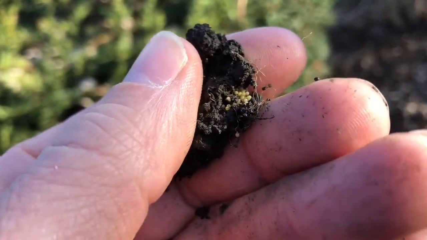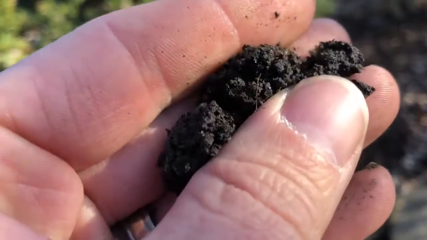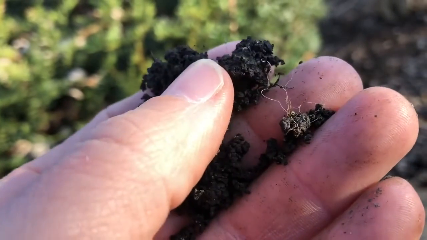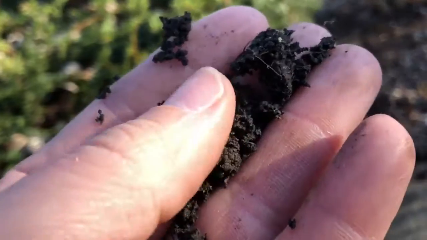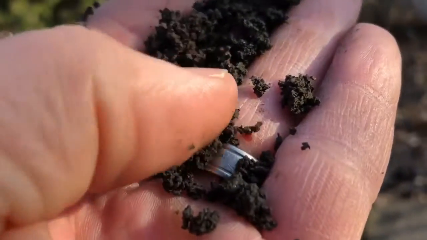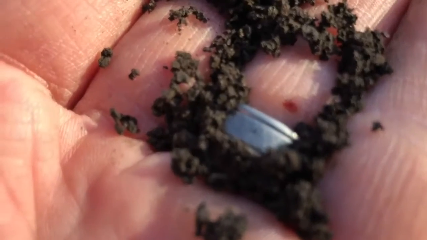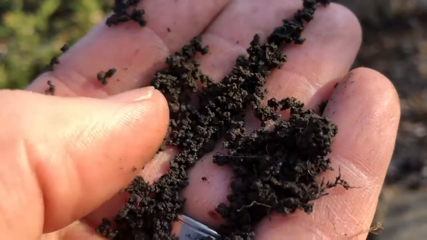As I smash this in my hand, you'll see that there are tons of micro aggregates that make up that macro aggregate. Within these micro and macro aggregates are micro and macro pores when we talk about pore space. The space between aggregates is your macropore. The space between the particles that make up an aggregate is a micropore.